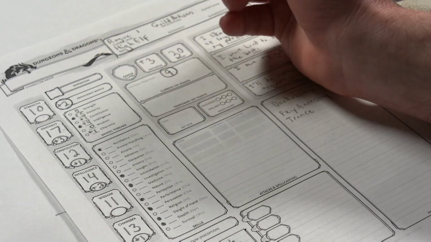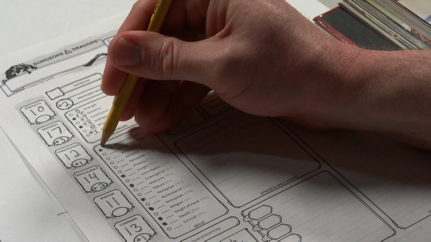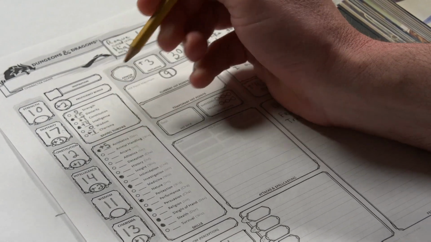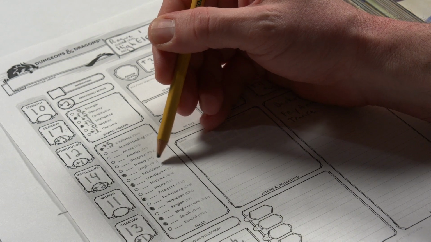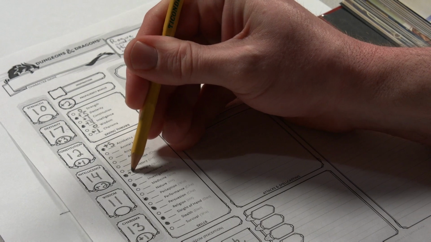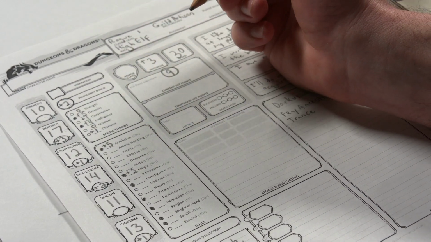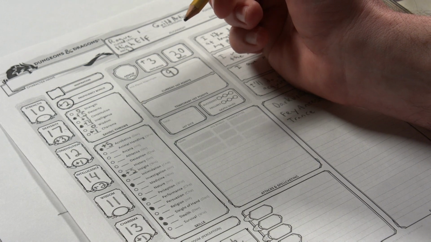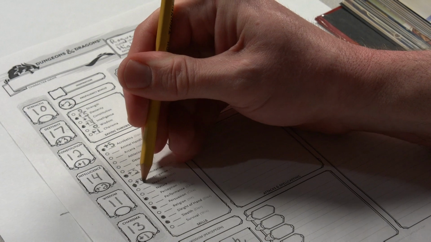Okay, so we're at acrobatics. That's dex-based, so I get 2 plus 3. So that's +5. Now I'm going to skip down to my next thing. That's insight, so it's wisdom. I don't get a bonus, but because I have proficiency, I get my +2 from the proficiency bonus, which is nice because my wisdom sucks. Investigation is my intelligence bonus plus proficiency bonus, so that's +4.